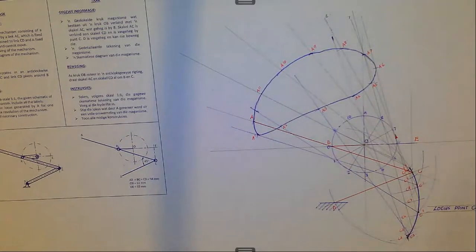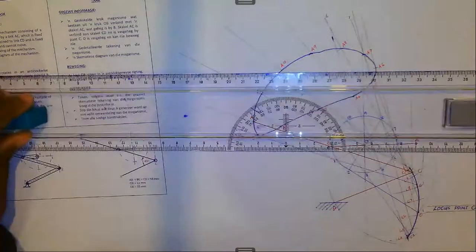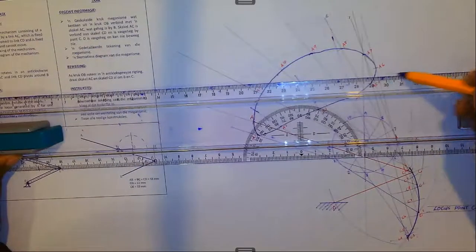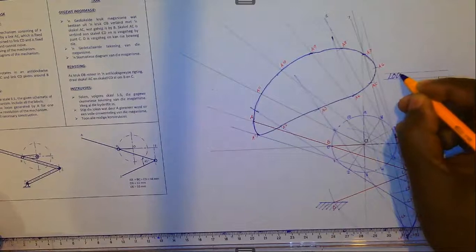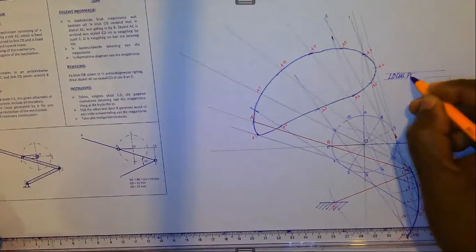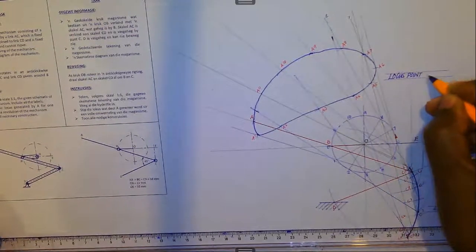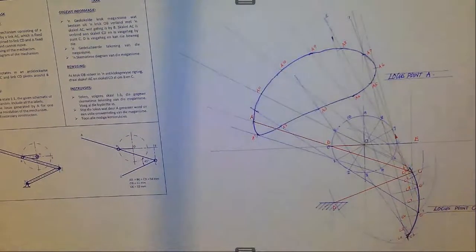Right, so that is the path which is followed by point A as crank OB rotates in an anti-clockwise direction, and ultimately through that process you'll find that you would also be able to generate the path which is followed by point C. Right, so the next thing that you would want to do is to simply come here and label locus point A like that.